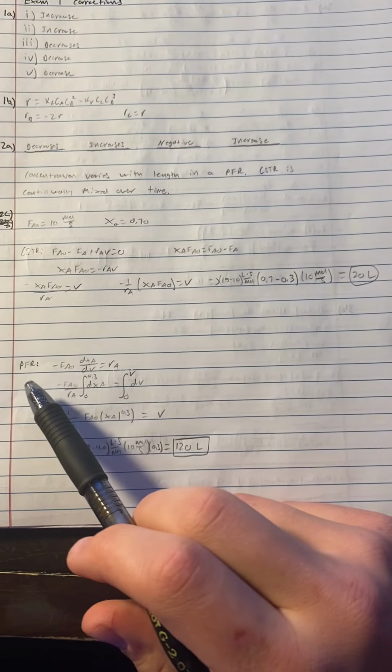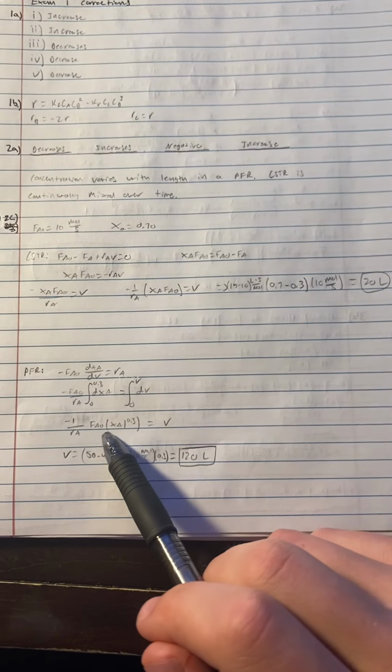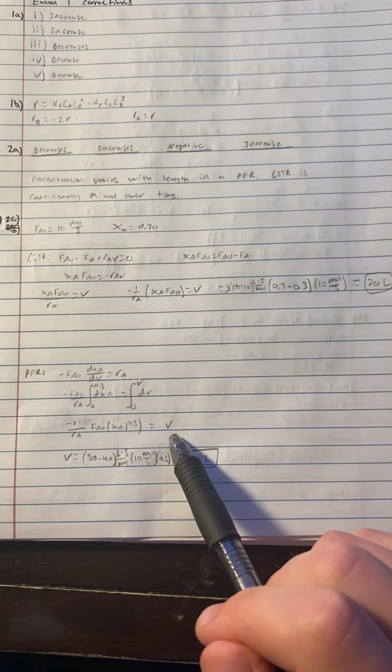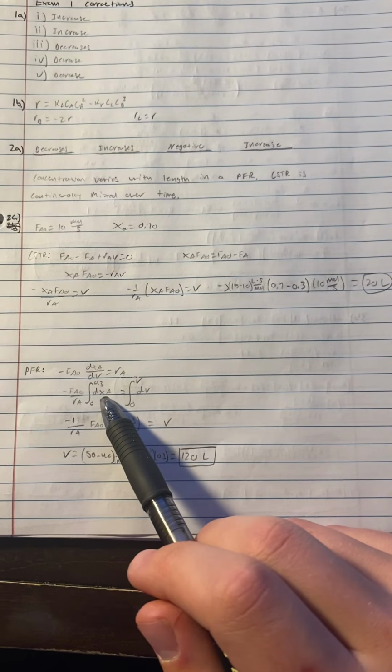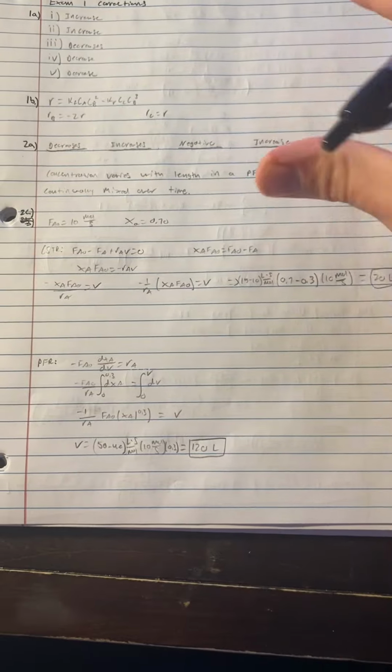And then our PFR, we do the same thing, sort of. We solve for negative 1 over RA and then integrate with volume in the conversion. And then we are able to solve for volume for PFR, which was 120 liters.